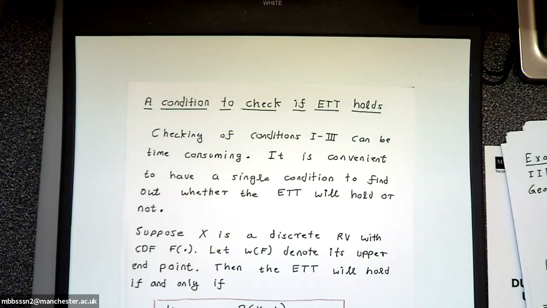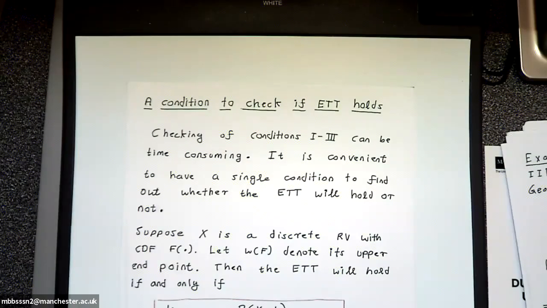All right, now, before I start, one of you guys asked me about L'Hopital's Rule, all right?